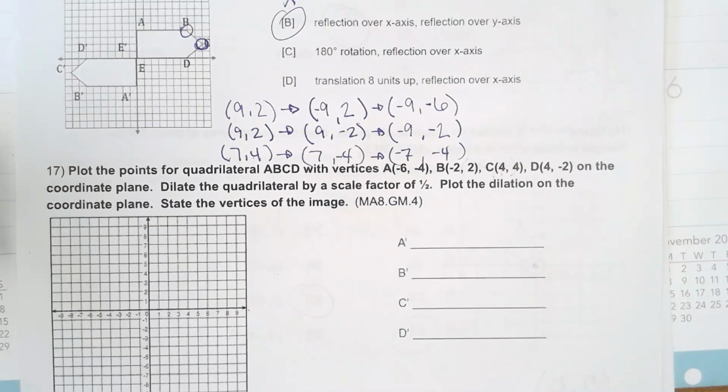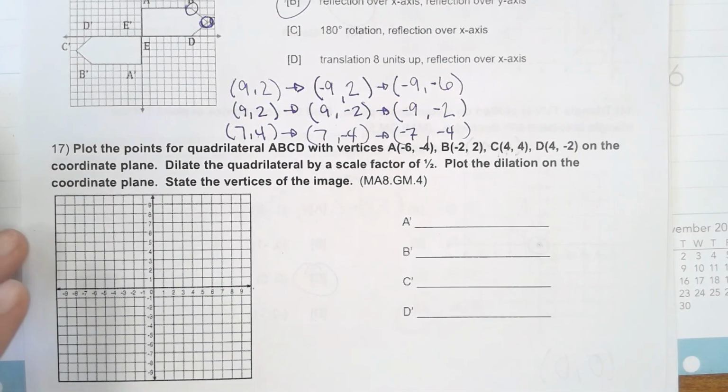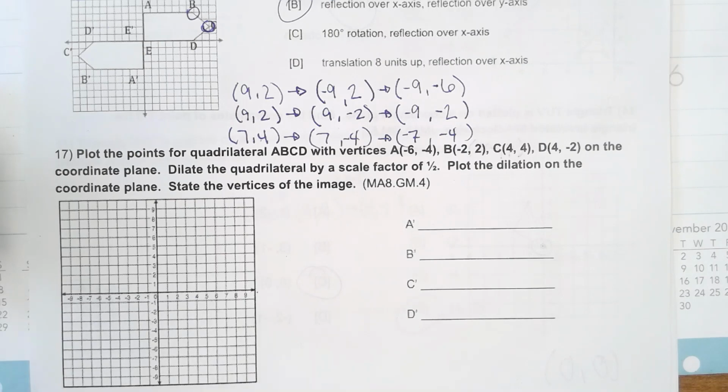All right, number 17. Plot the points for quadrilateral ABCD on the coordinate plane, and then dilate the quadrilateral by a scale factor of 1/2. Plot the dilation on the coordinate plane, state the vertices of the image. Okay, so let's first start with the original figure.